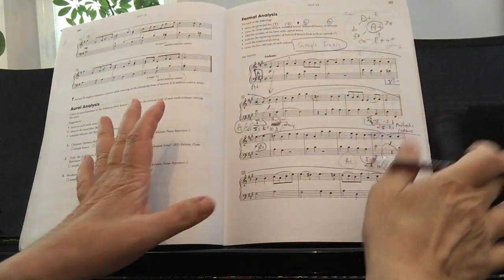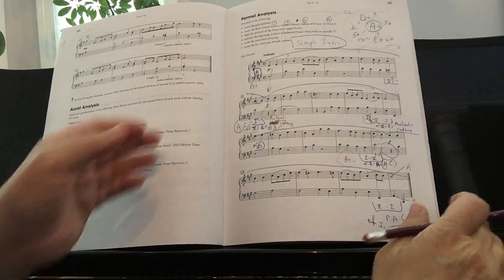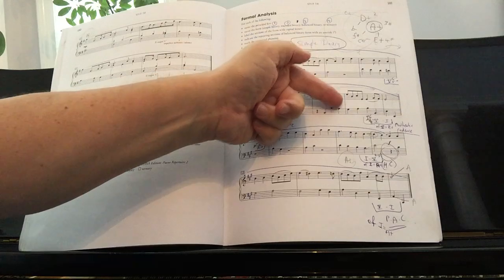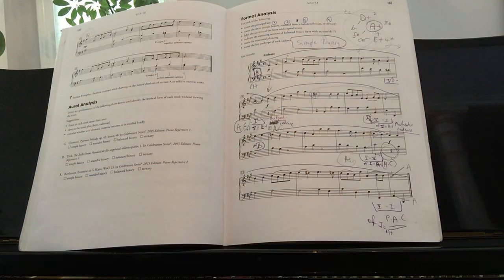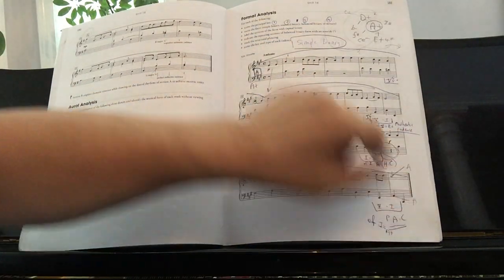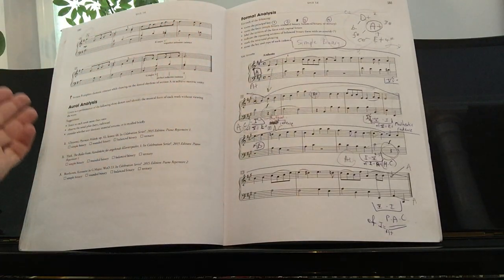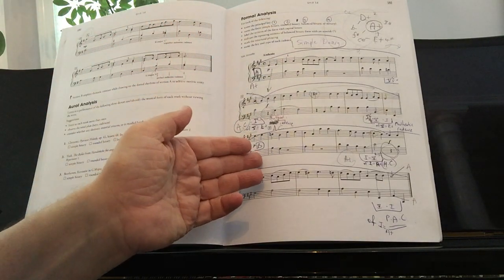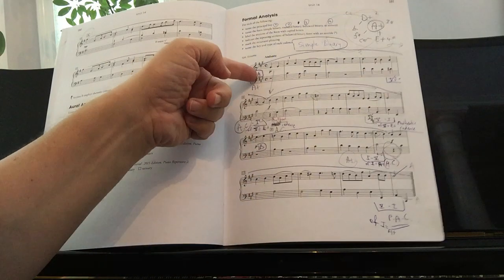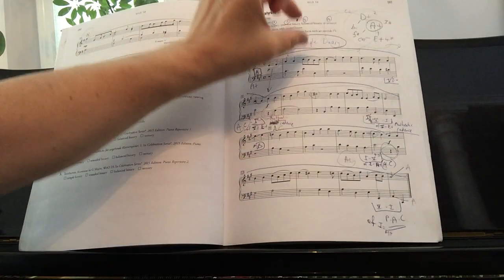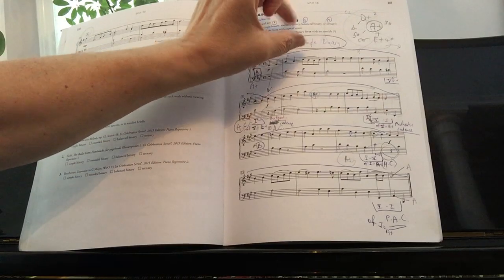Classical case of simple binary. Why? Because he doesn't repeat any of this music in here, so it's not rounded. He doesn't use da capo al fine, so it's not ternary. It's not any of the other binaries because he's not using rounded binary. He doesn't put A back here. Simple binary.